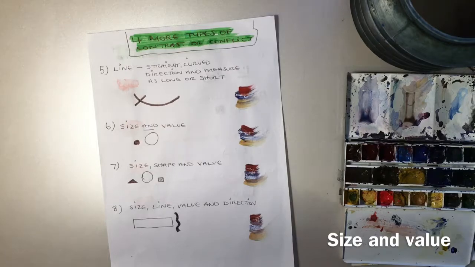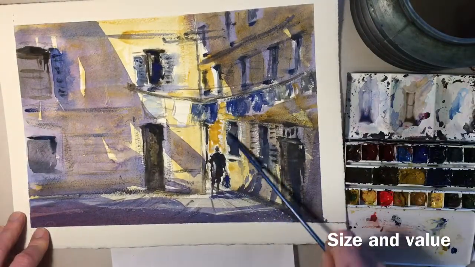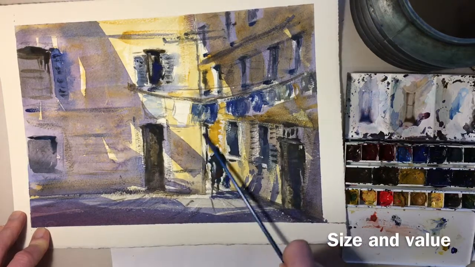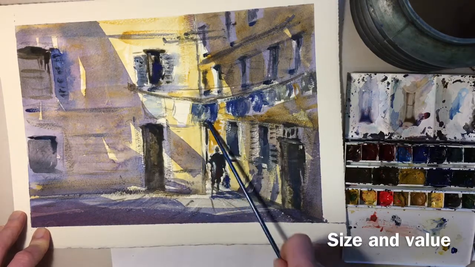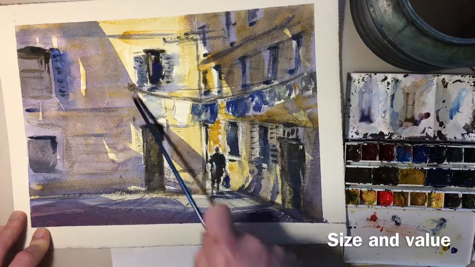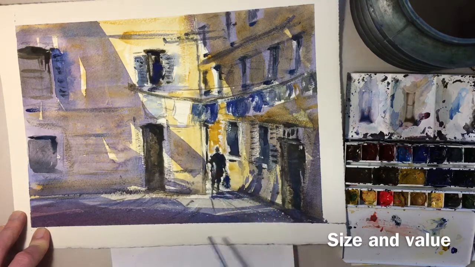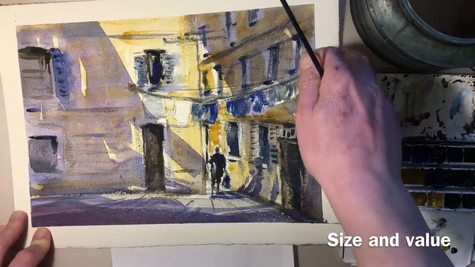A quick another example on size of shapes and values. We talked about a dark here and a dark there against this light and the light washing. Okay, so you've got your lightest lights coming in here. Obviously we've got some shadows to help that, and next to the darkest darks, which makes the eye go here first before it goes around the painting.